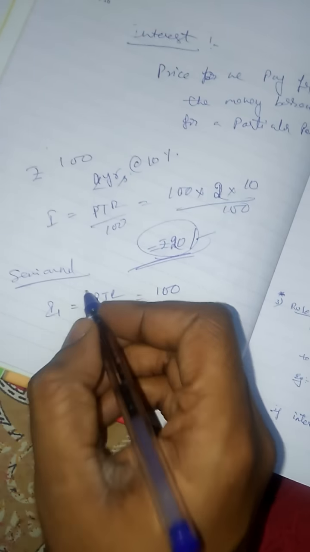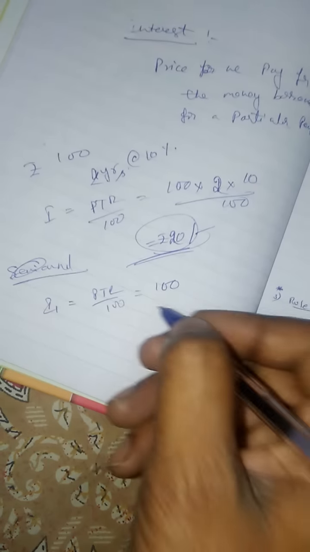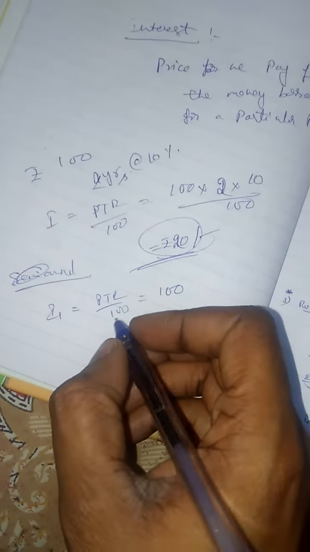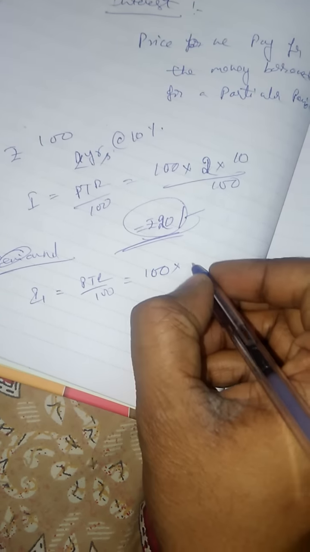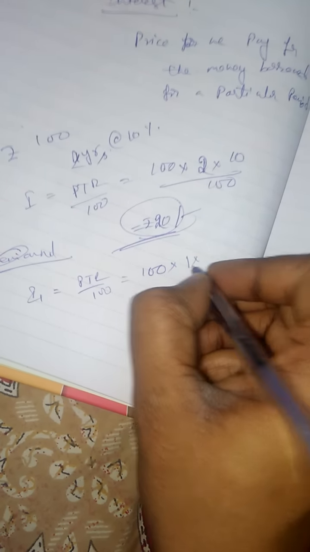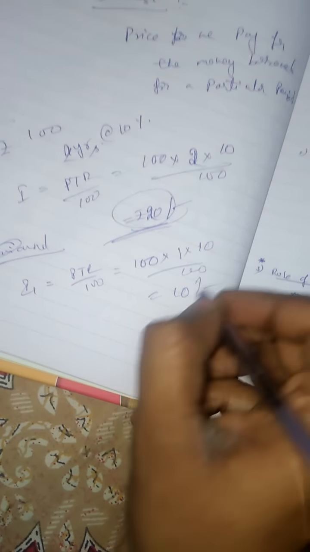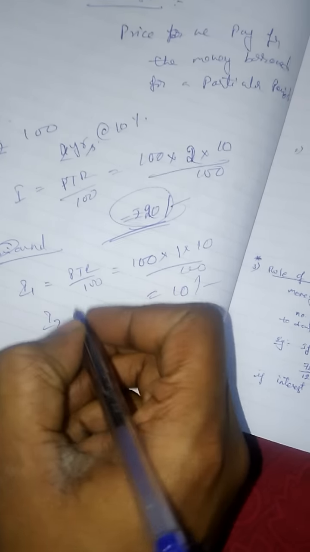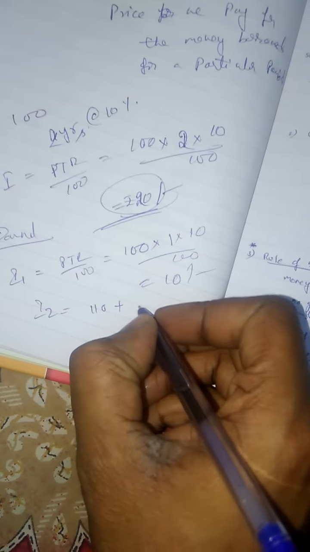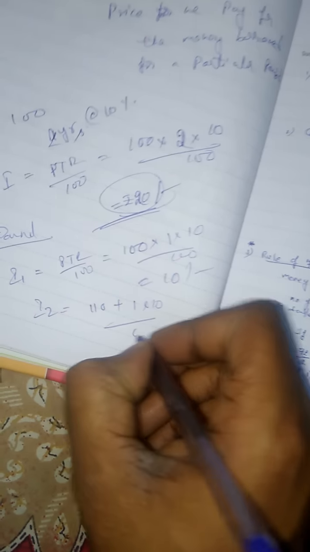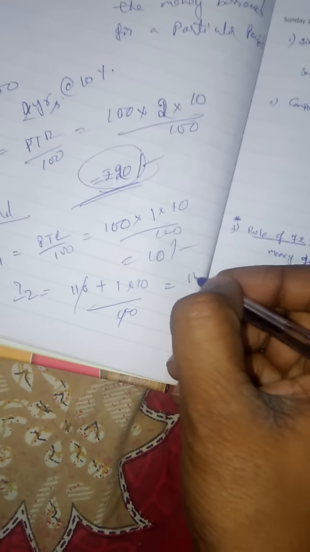Now I assume that if this is annually, that is twice, at the end of each year we are going to pay the interest. Then I1 is nothing but 100 into T into R by 100, that is 10, and I2 is, now principal is nothing but 100 plus 10, that is 110, into 1 into 10 by 100, that is 11 rupees.